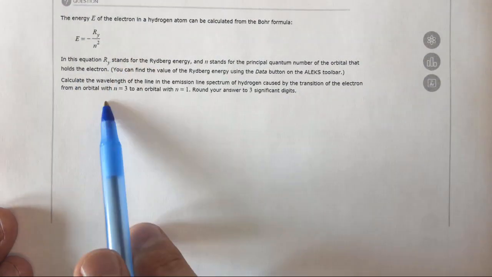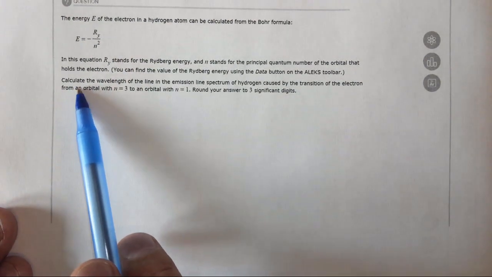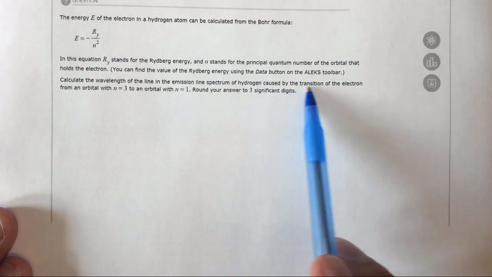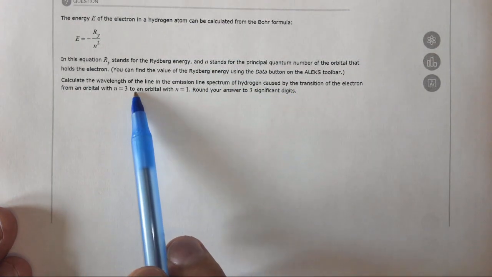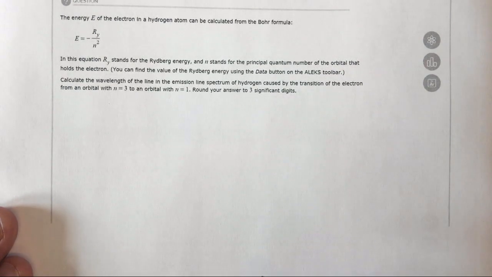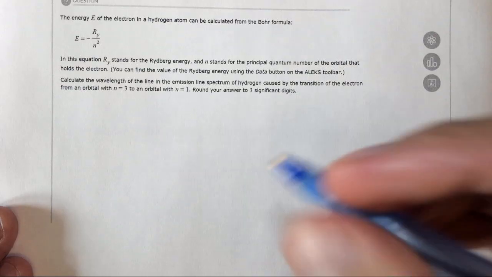This question gives a bunch of information, but at the bottom of the question it says, calculate the wavelength of the line in the emission line spectrum of hydrogen caused by the transition of an electron from n equals 3 to n equals 1. And then it says to round to 3 significant figures. To do this, you want to use the Rydberg equation.